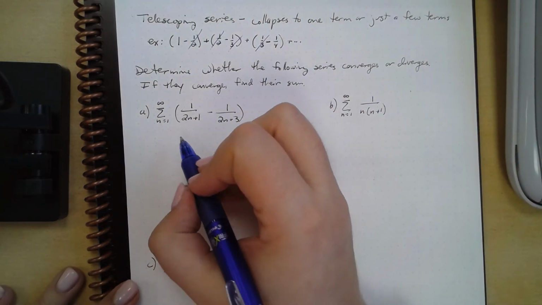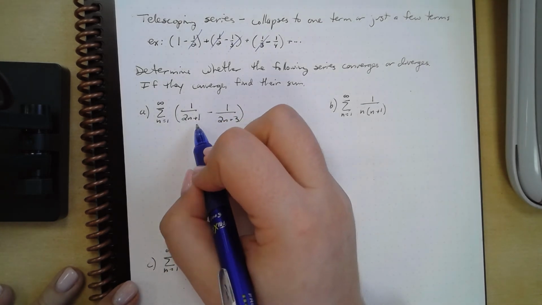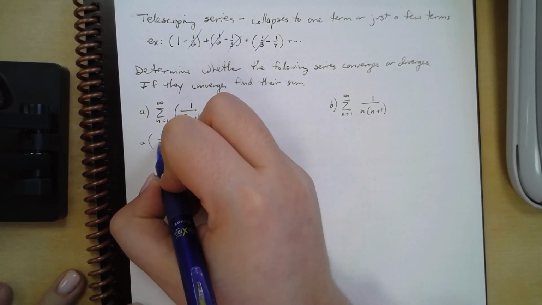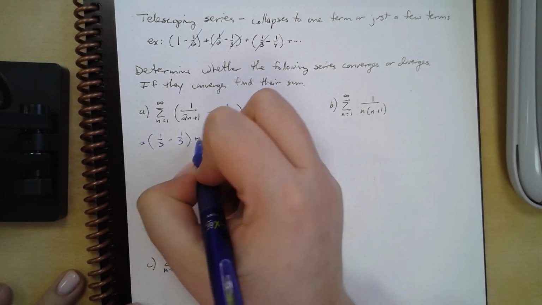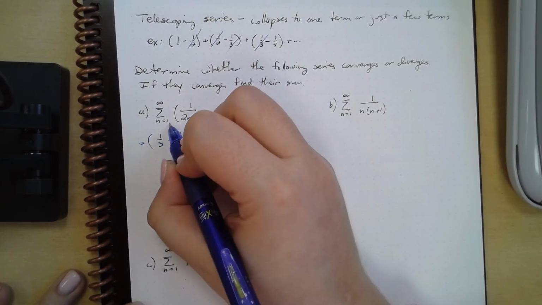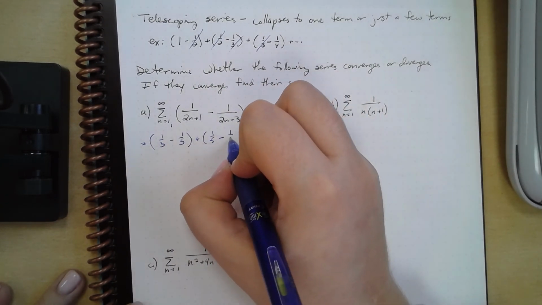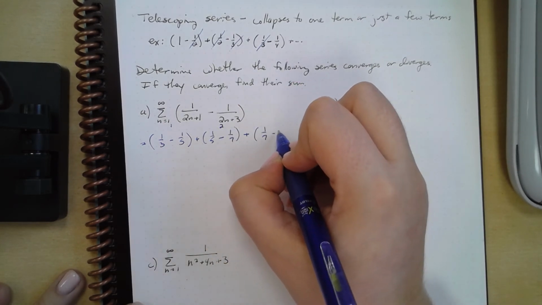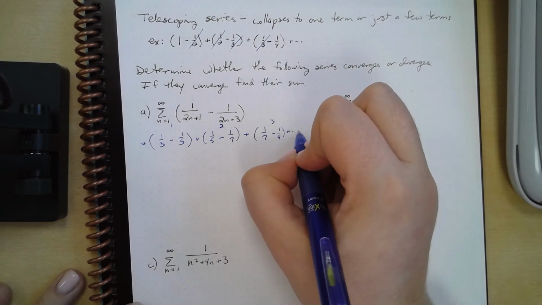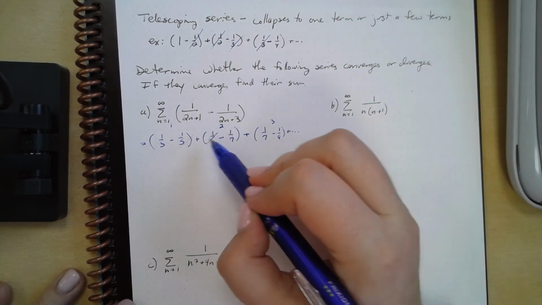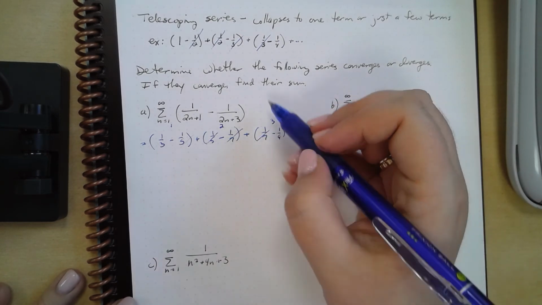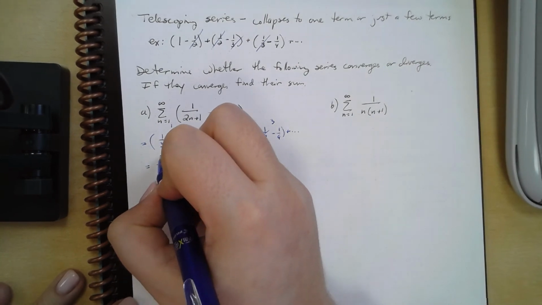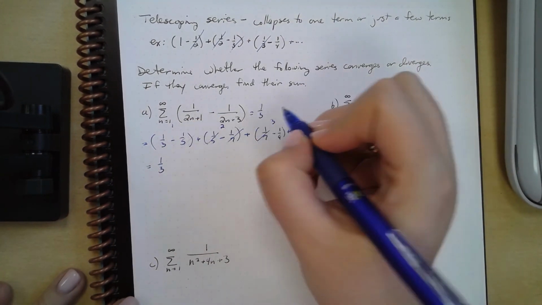So here we have the sum of n equals 1 to infinity of 1 over 2n plus 1 minus 1 over 2n plus 3. So if we start writing this out, we're going to have 1/3 minus 1/5 plus 1/5, that's our first term, right? Plus 1/5 minus 1/7, that's our second term. I like to write a little note to myself there. Plus 1/7 minus 1/9, plus, it looks like this will go on and on. So these fifths are going to cancel out, these sevenths are going to cancel out. So all we're going to be left with, as we go on forever, is just 1/3. Okay, so this actually equals 1/3.